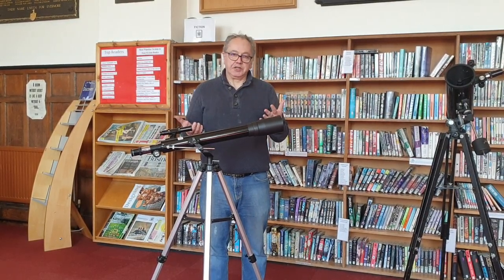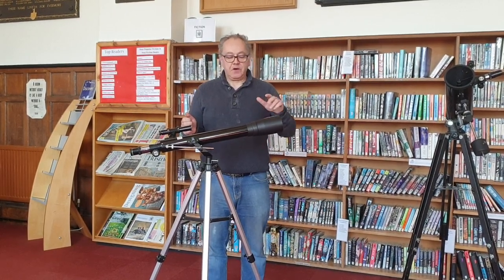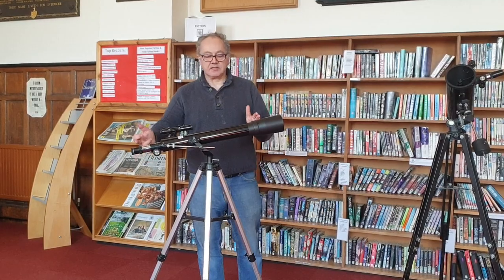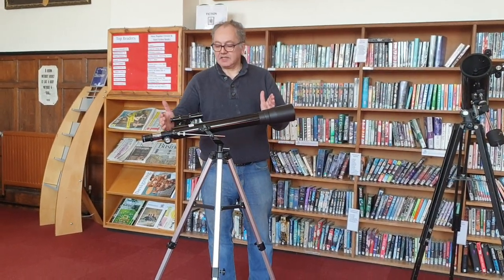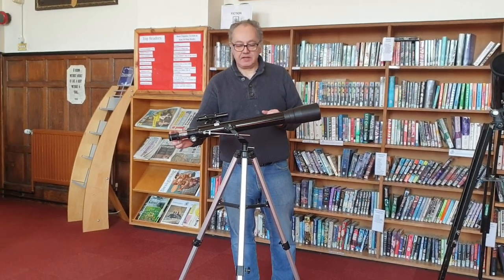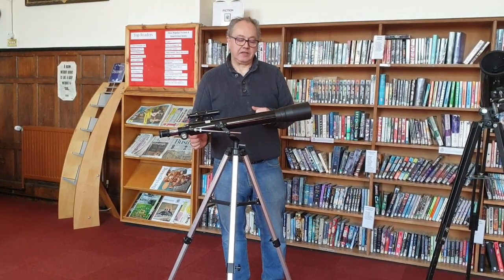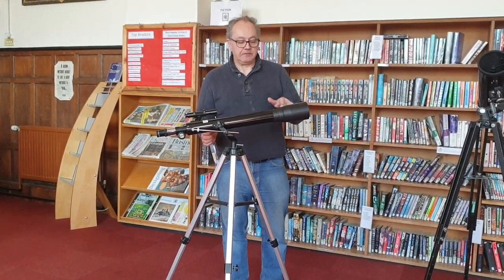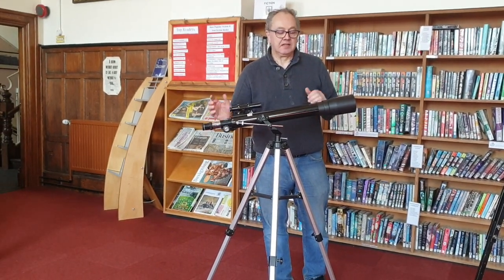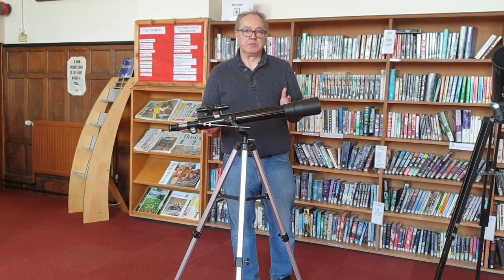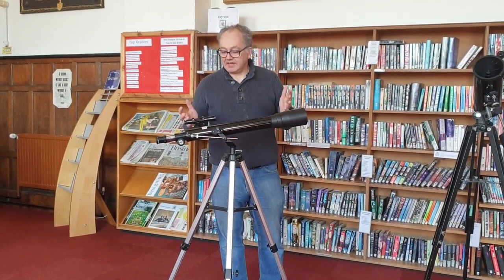So that's magnification. Now, the size of the magnification does depend on the focal lengths of these two lenses. The focal length of the objective lens is much bigger than the focal length of the eyepiece. And actually, the ratio of the two will give you the magnification. So if the focal length of the objective lens is 10 times the focal length of the eyepiece, the telescope will magnify 10 times. So Jupiter will appear 10 times bigger than it would to the naked eye.